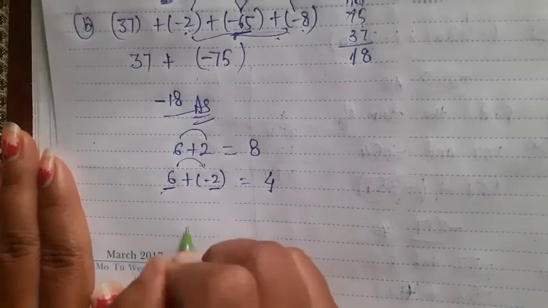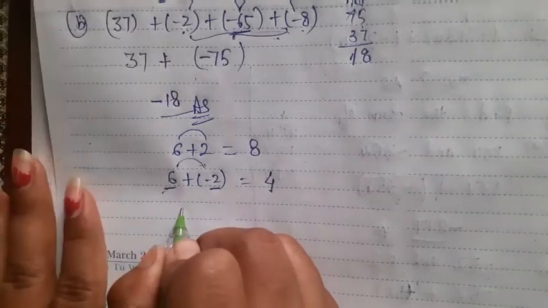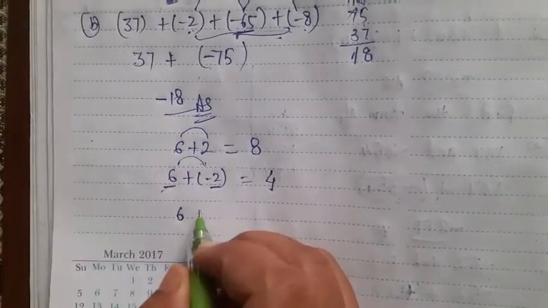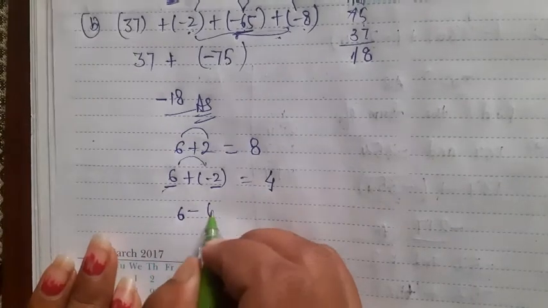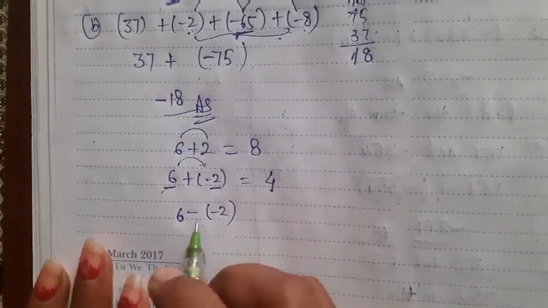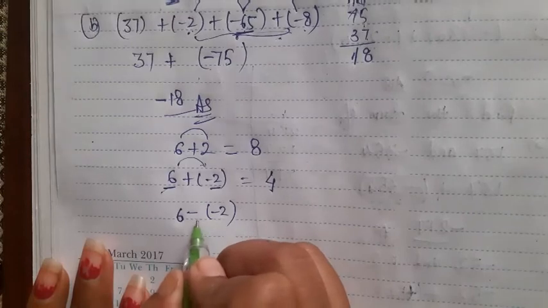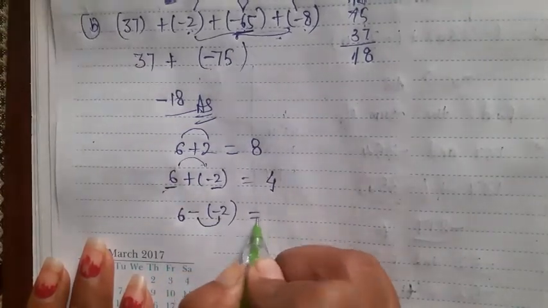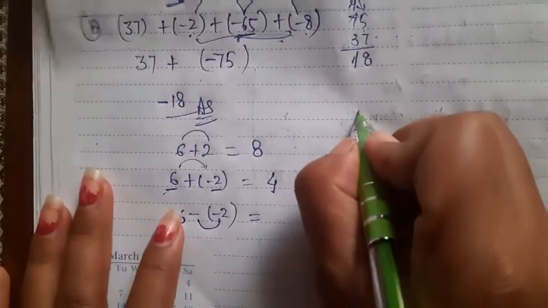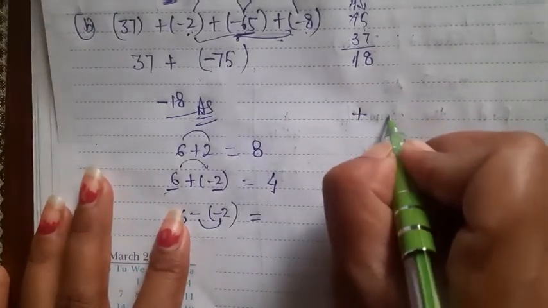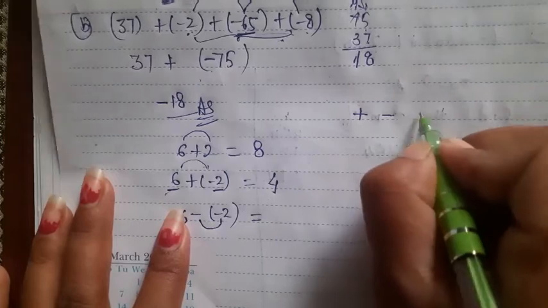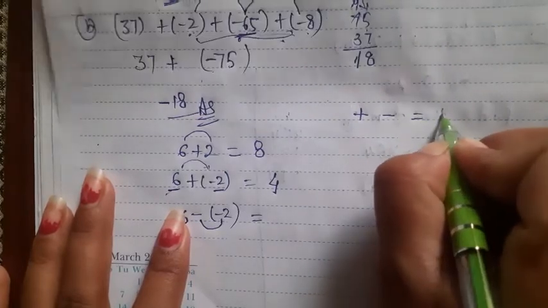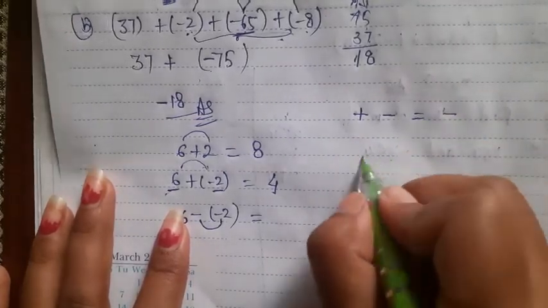If we have 6 minus of minus 2, so how can you solve? Here you have to multiply the signs. So here how can you multiply? If you have one positive and one negative, so the sign is minus.